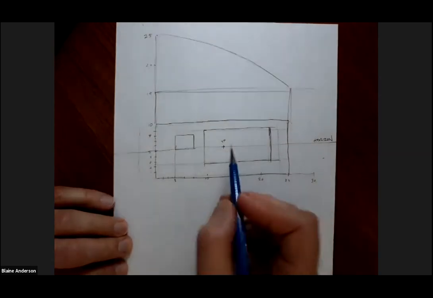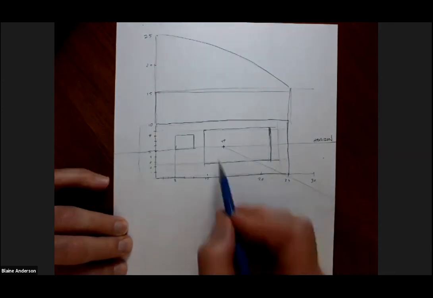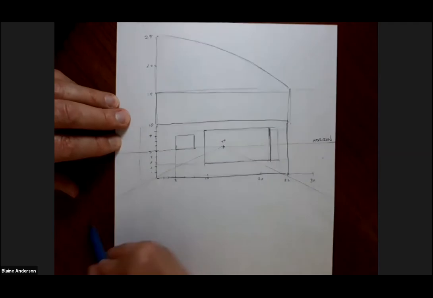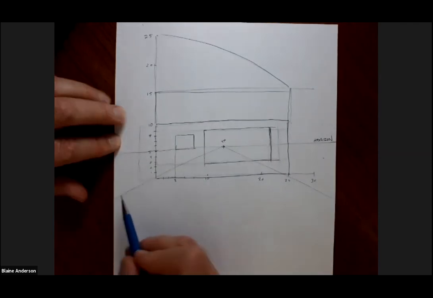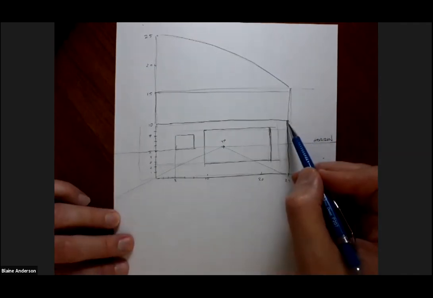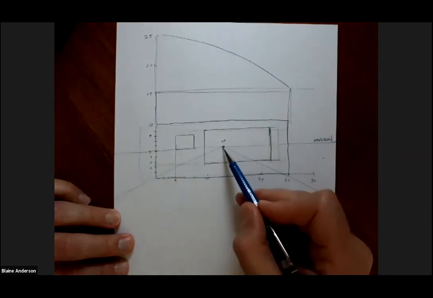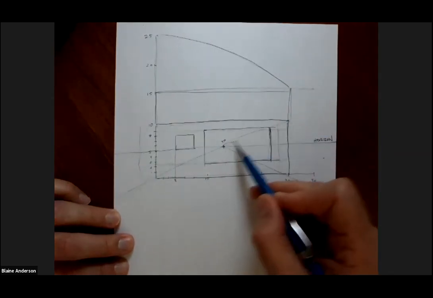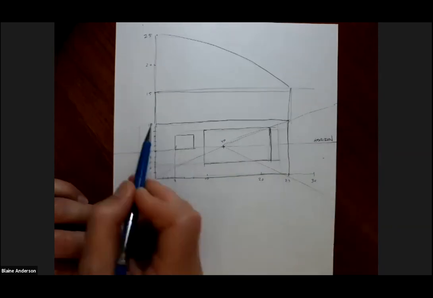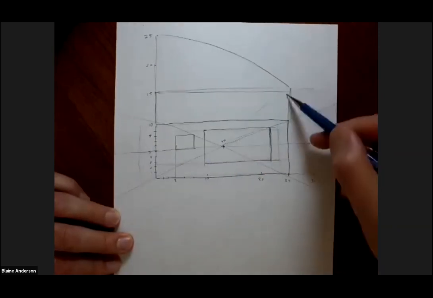My next step, of course, is to draw from here to the corner of the floor and on out to the edge of the paper, and here to the corner of the floor and on out to the edge of the paper. I'm going to actually do this several times because I want to get it drawn out from this corner where I see the soffit. I want to get it drawn out from this corner at the top of the soffit as well.